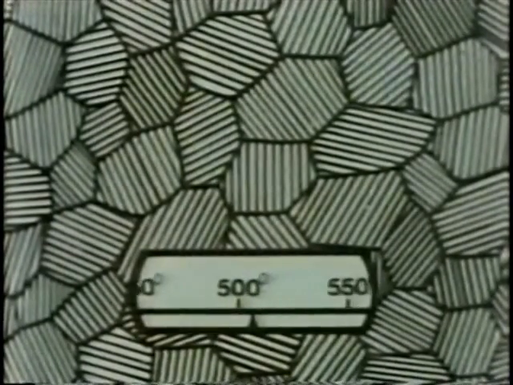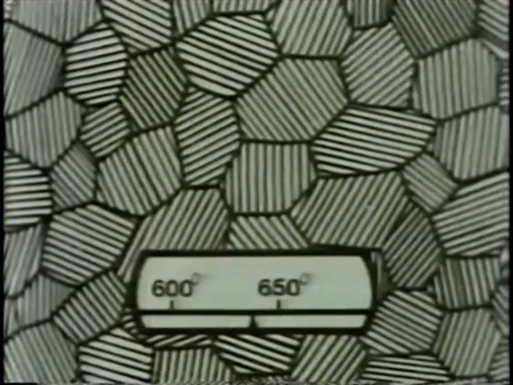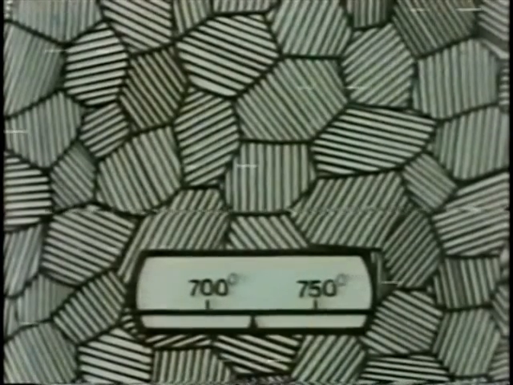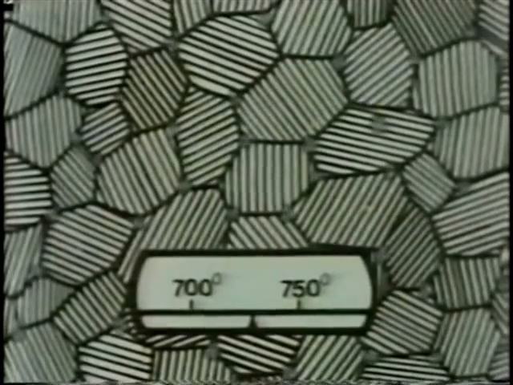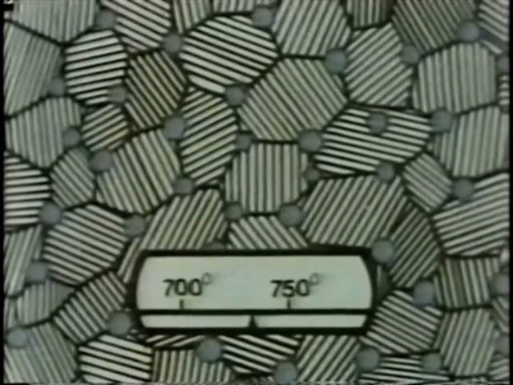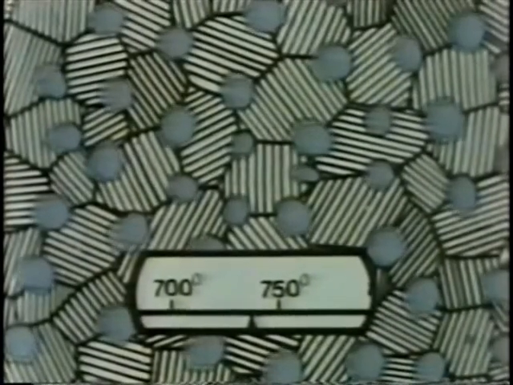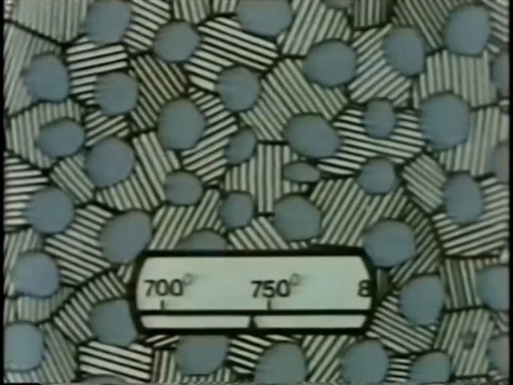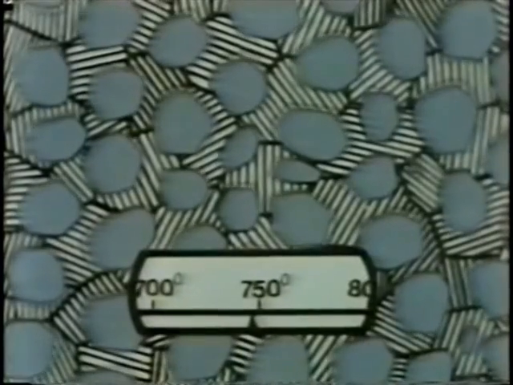Nothing happens until the temperature reaches about 720 degrees. Now, exactly the same thing happens here as it did in normalising. New grains of a completely different structure grow out at the old grain boundaries.